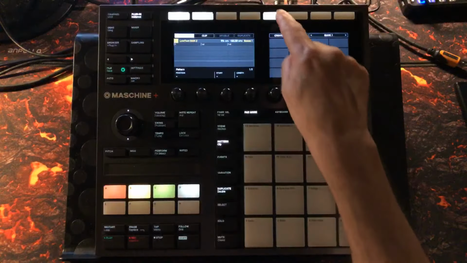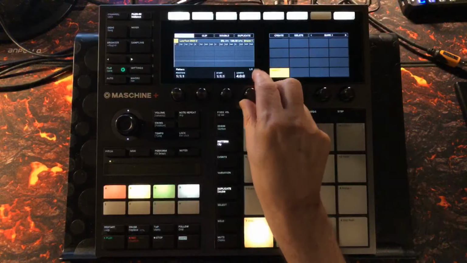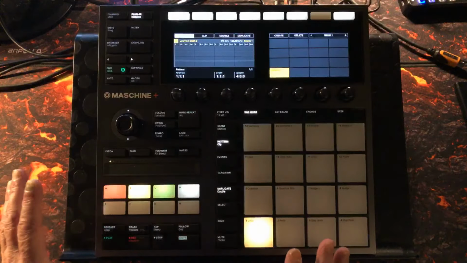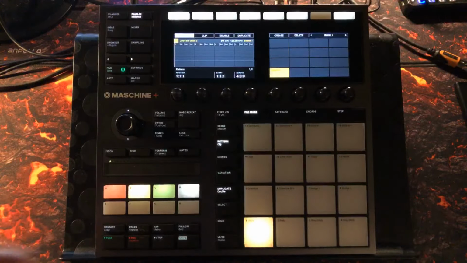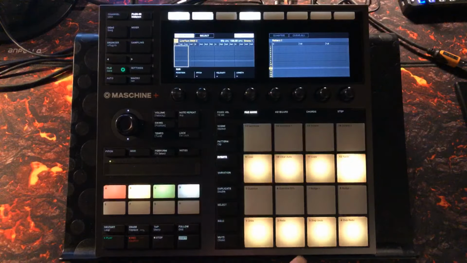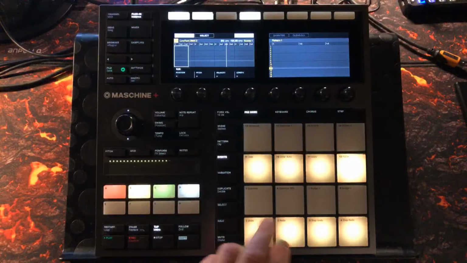So first of all, let us make a pattern for our second group. So we'll go in here, we'll just go create, and I will do a 4-bar pattern. You can have patterns up to 256 bars long, so you can just record freely if you want, or this. So here's our pattern. Let's go to our events, and let's make sure our metronome is on by holding shift and hitting tap. So there we go, our metronome now.